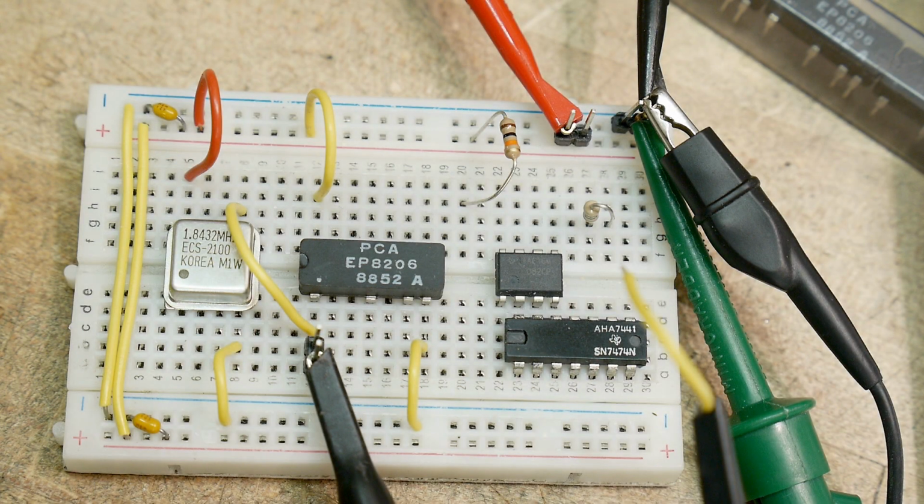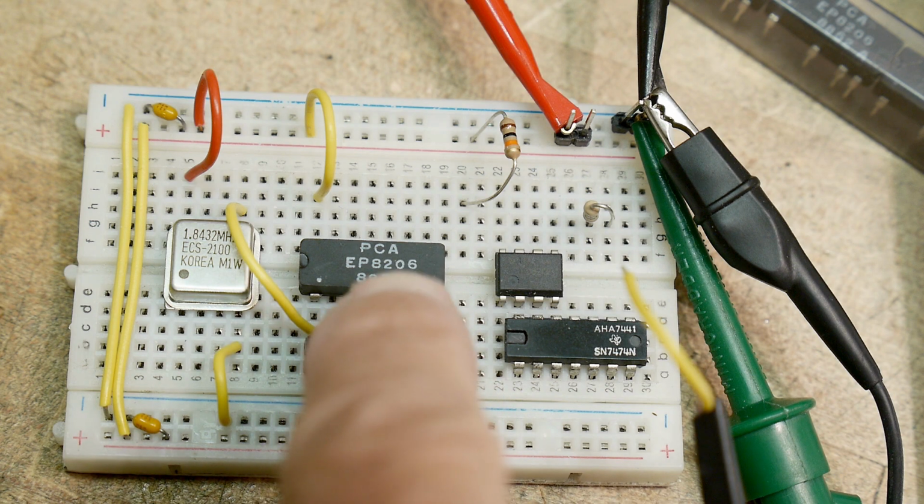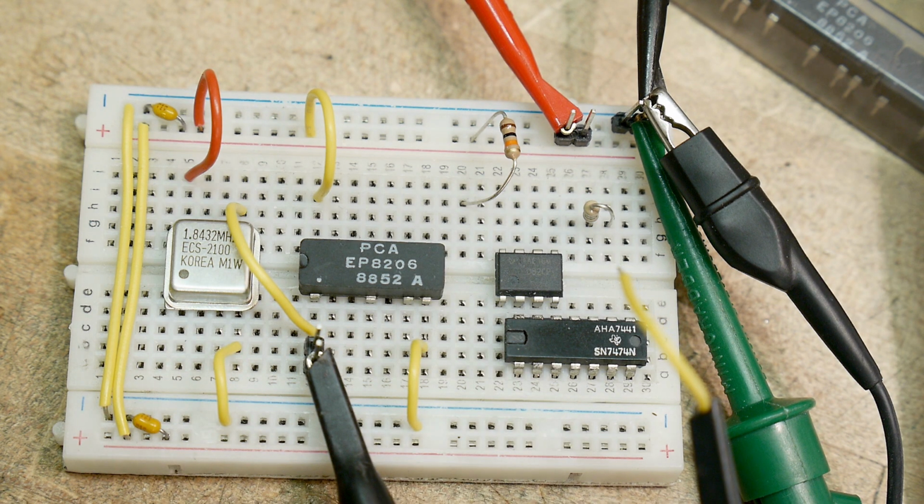All right, chip of the day. The chip of the day is a PCA EP8206. An interesting part. I'm not sure how often they're used these days. They were used quite a bit back in the olden days of dynamic memory and microprocessor designs and things. What is such a strange piece?